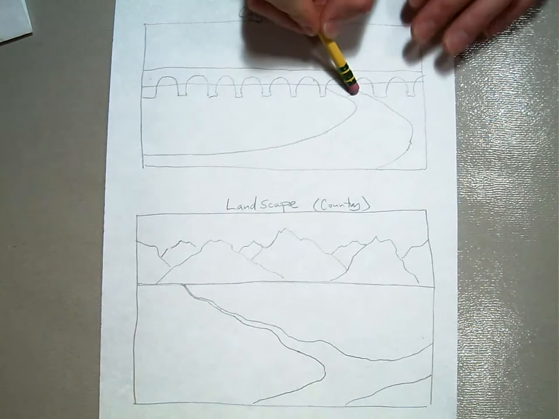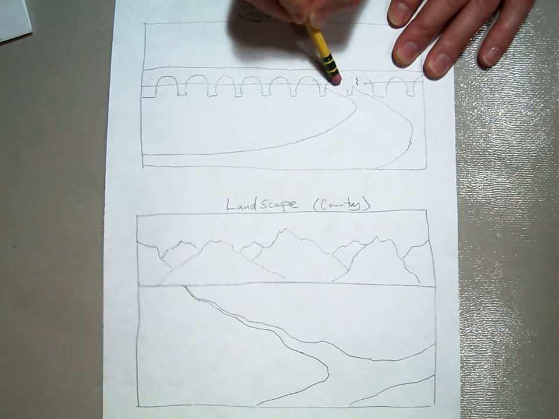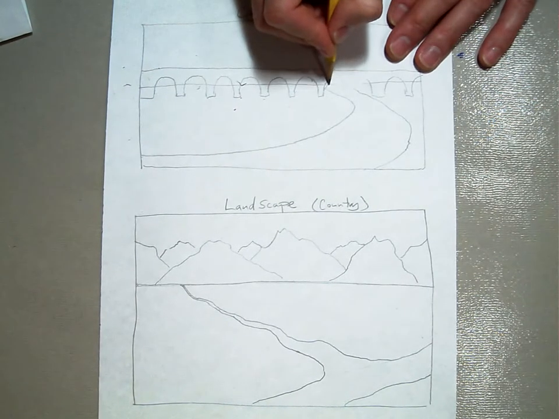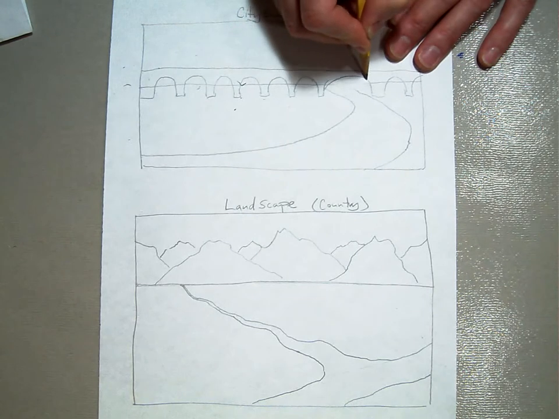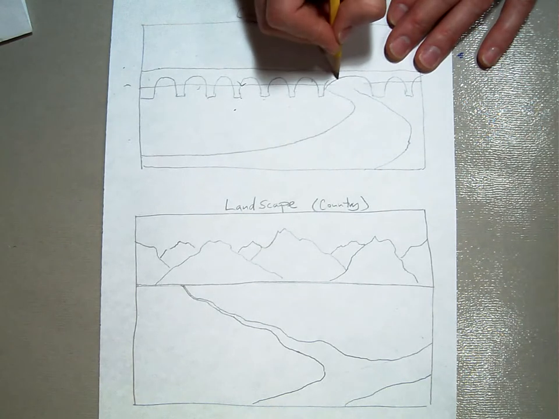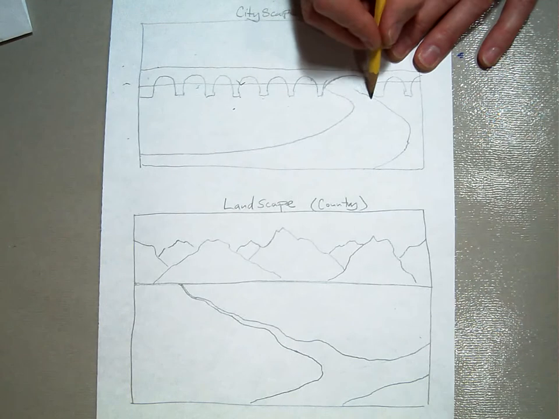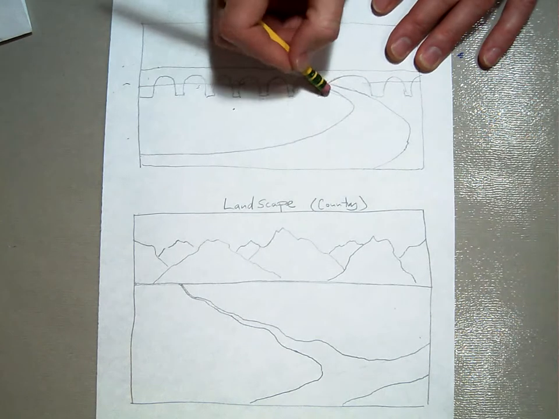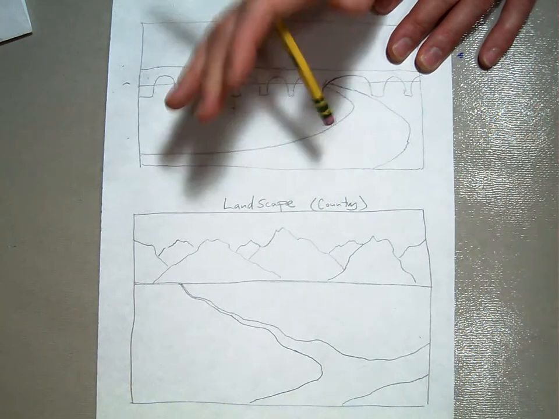Now for the archways, I'm going to take this archway out. I'm going to readjust it a little bit and make it a wider archway so that it goes over that road, and then I'm going to just adjust this one so it kind of disappears. I'm going to adjust that one so it gets smaller. Okay, so you've got that roadway getting smaller there.